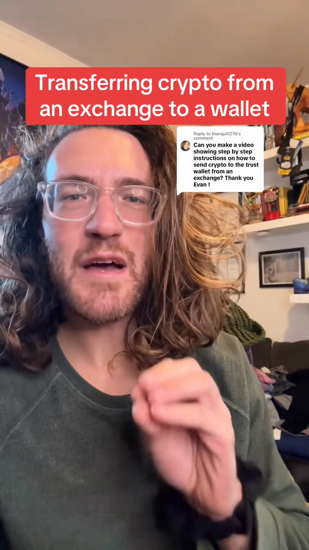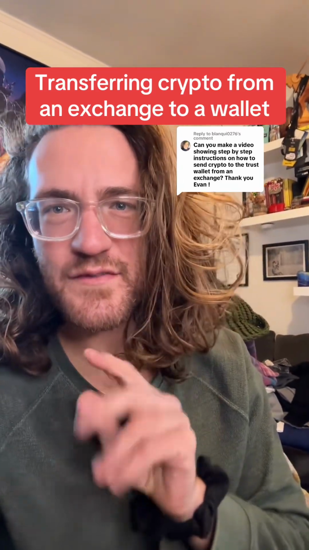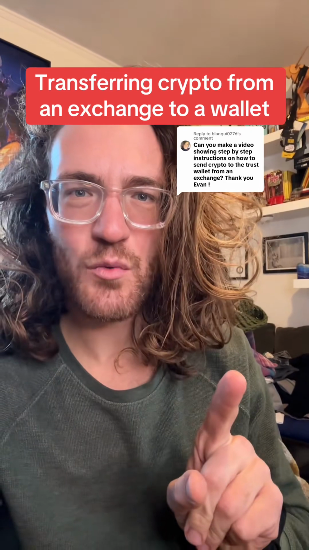I'm going to show you step by step how to transfer your crypto assets from an exchange to a self-custody wallet using the example of Coinbase to Trust Wallet. This process is going to be largely the same whether you keep your crypto assets on Kraken, Crypto.com, Revolut, Uphold, eToro, and whether you're using Trust Wallet or another self-custody wallet like Coinbase or Phantom or MetaMask.